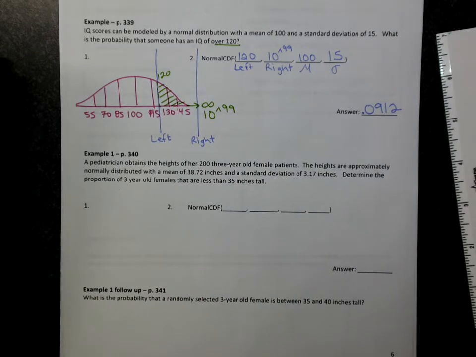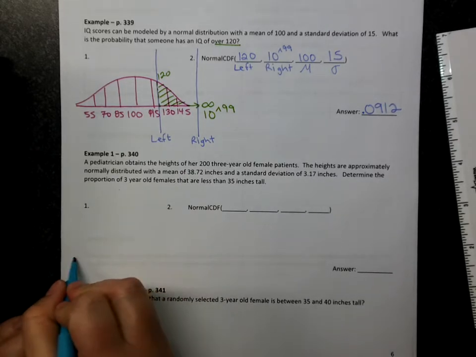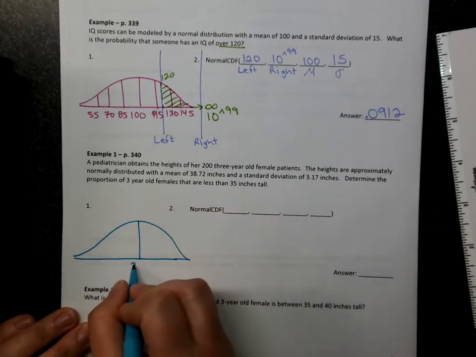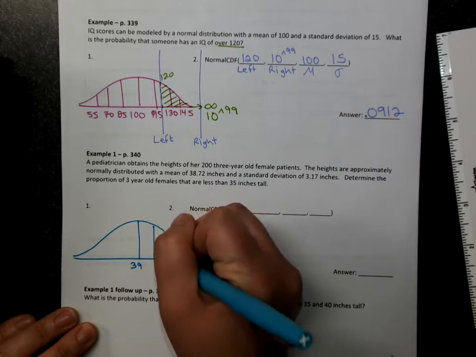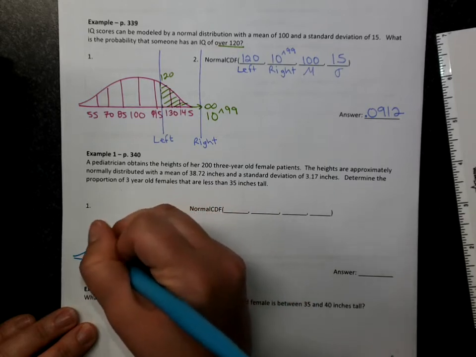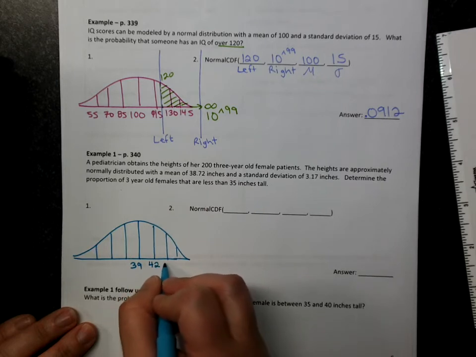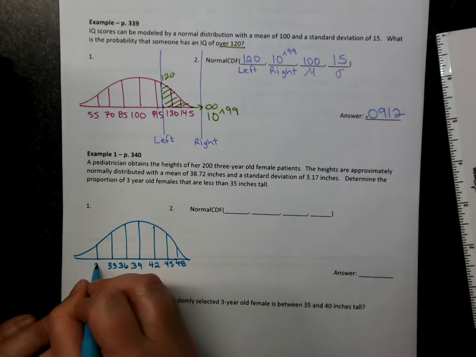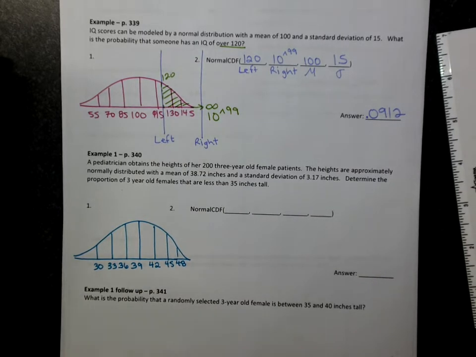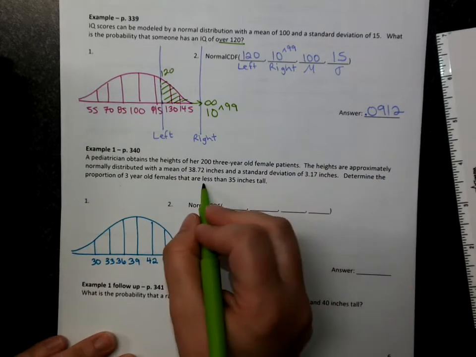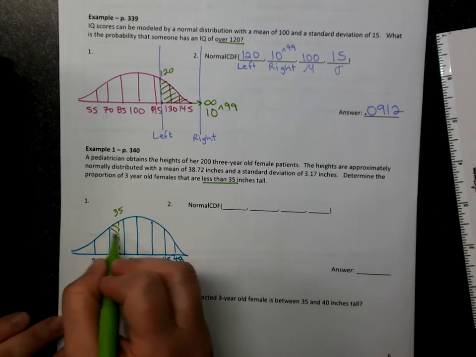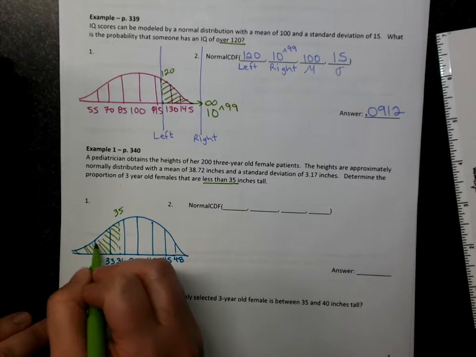Continuing in Chapter 7, this is again the same example, but we're going to run it with the calculator this time. So, same bell curve. I'm going to round again just to keep the visual simple. Centered at about 39. Counting by about 3. So, up 3, up 3, up 3. Down 3, down 3, down 3. We're looking for a target range of less than 35 inches tall. So 35 is about there. Less than is this side.